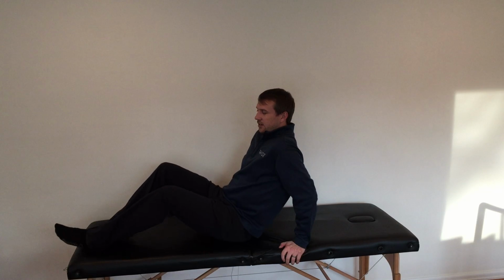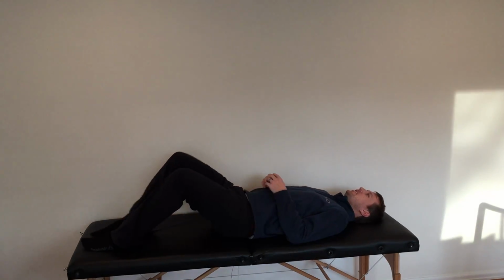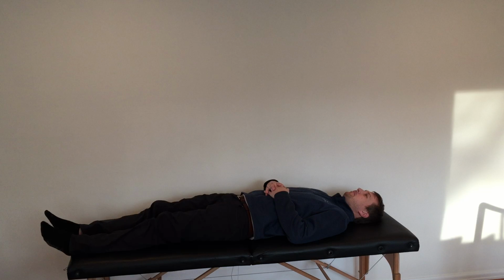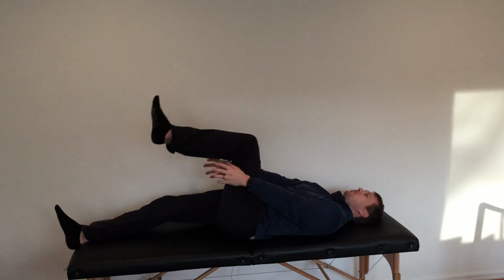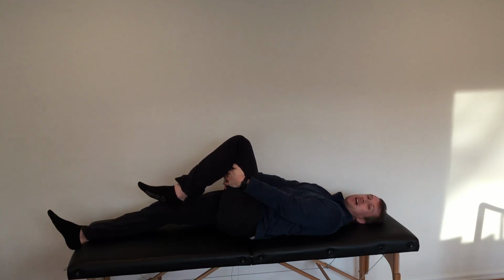Simply lay down on your back, reach up, and grab one hand behind the back of your leg here. There are several ways that we can do this exercise, and it depends on where our nerves seem to be getting caught or stuck, or if they're just tight from top to bottom.